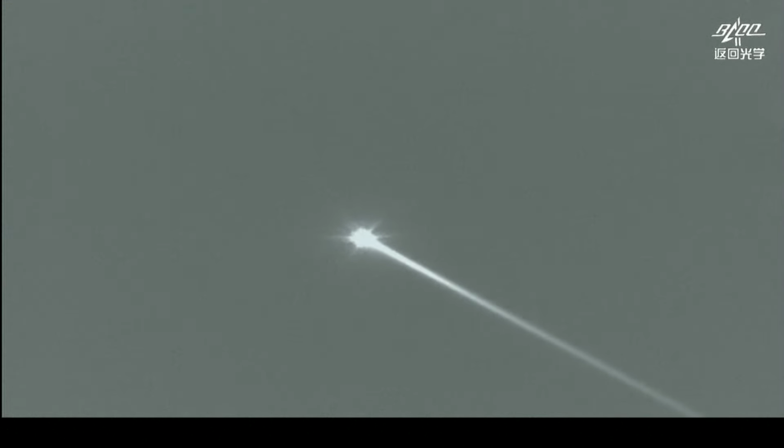Now we actually see visuals from the ground. This is an infrared video image from the ground station. We can see the bright spot is the re-entry capsule. We can see the long trail is, as Professor Zhang has already mentioned, the plasma produced by the high temperature. So is the return capsule in the atmosphere now? It's already in the atmosphere. Yeah, because we can see the long trail now, right?